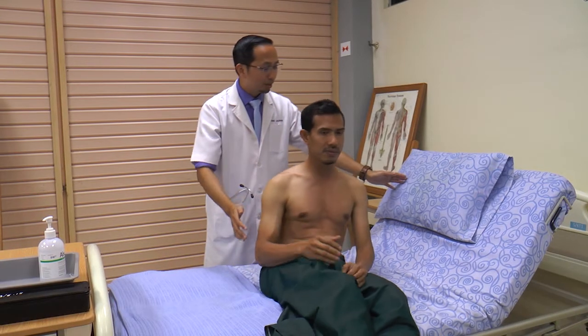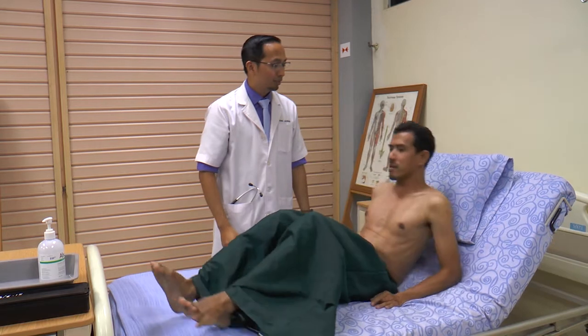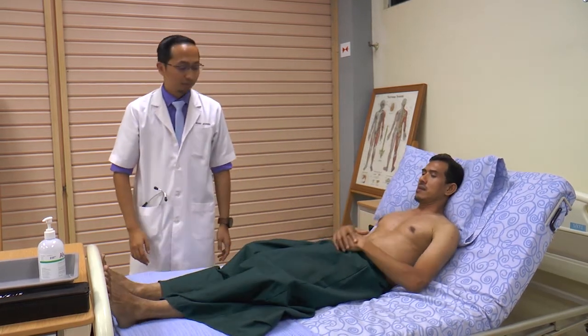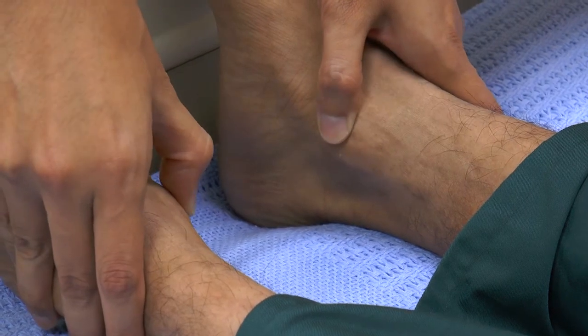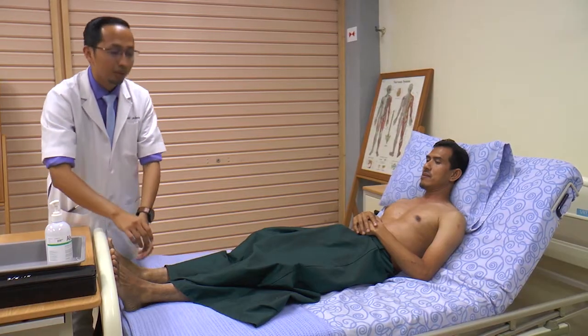Next, reposition the patient to the initial position. Check for pedal edema by pressing at the medial part of both ankles. Remember to look at the patient's face while pressing. Check the level of pitting edema if present.